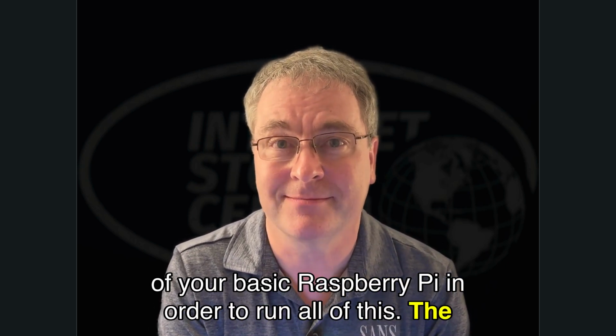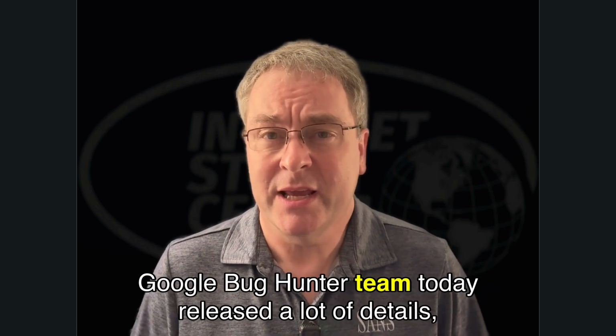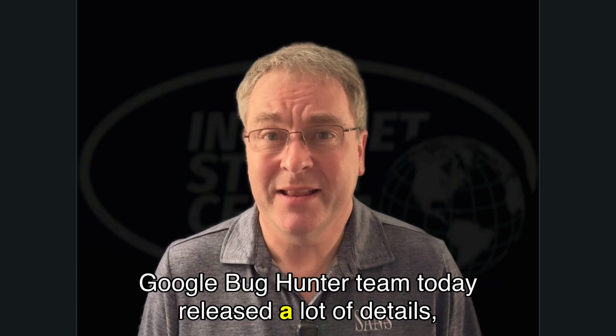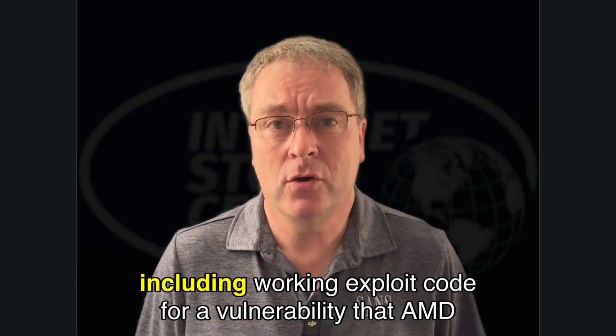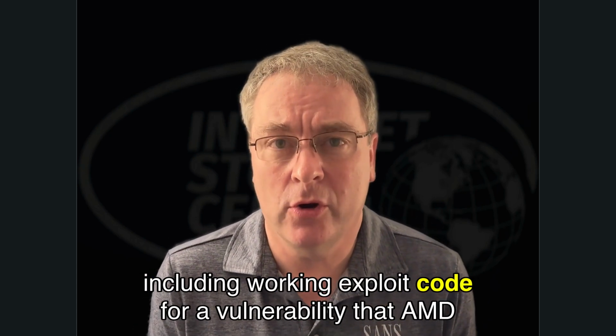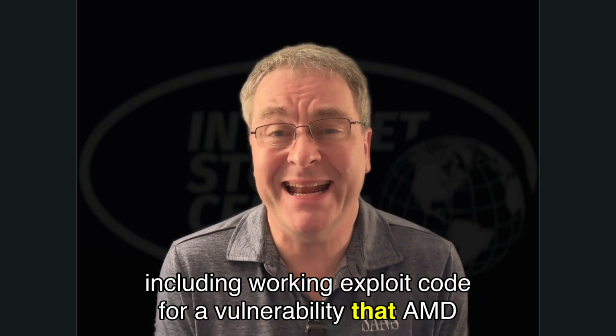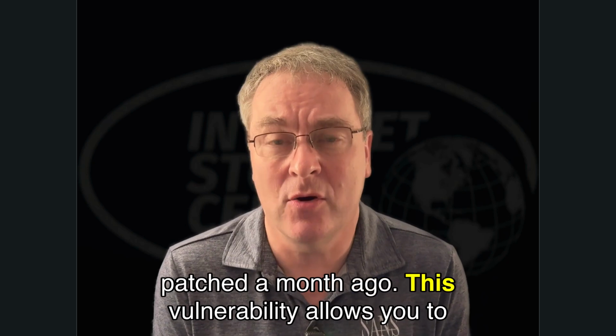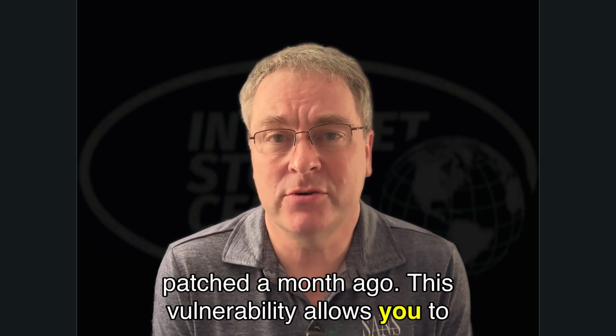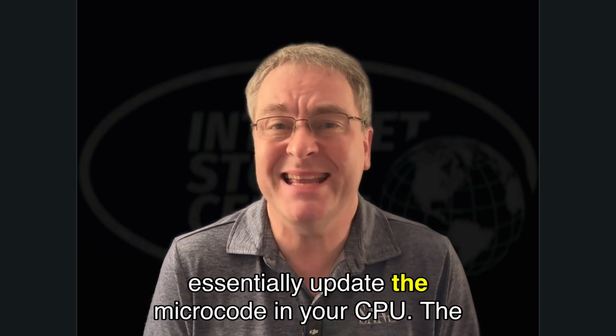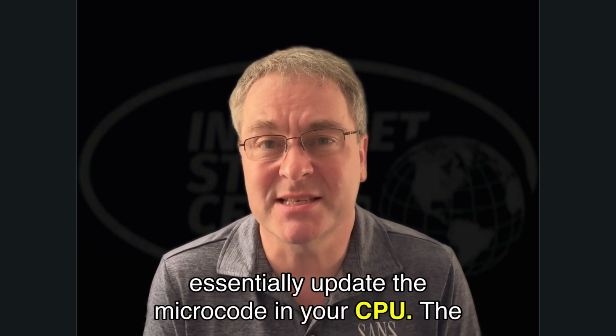The Google Bug Hunter team today released a lot of details, including working exploit code for a vulnerability that AMD patched a month ago. This vulnerability allows you to essentially update the microcode in your CPU.